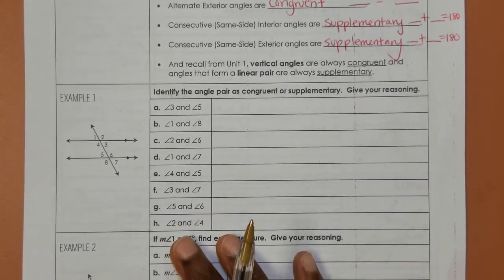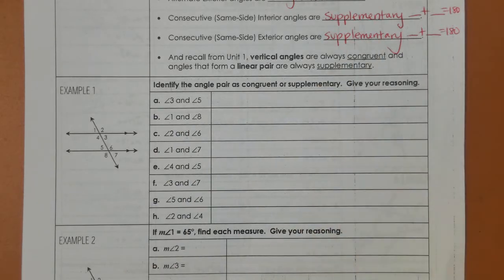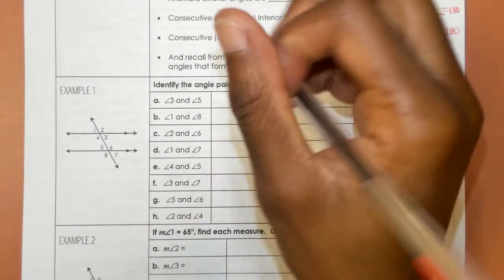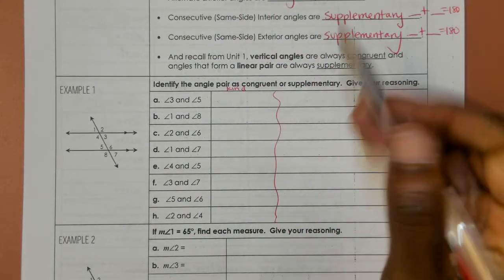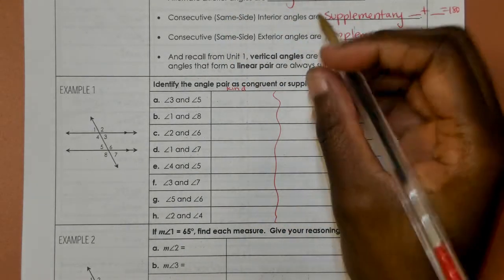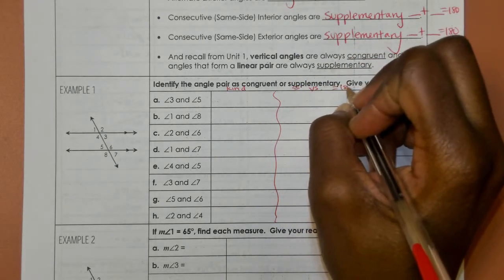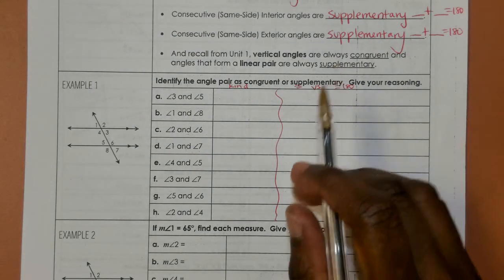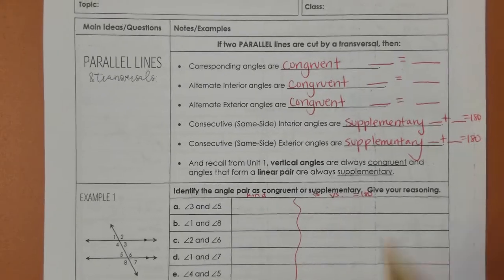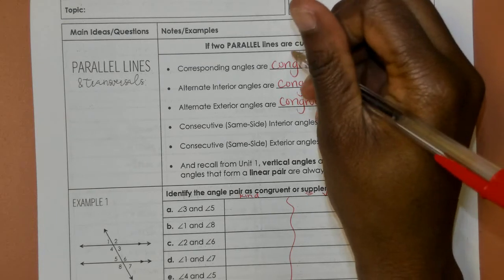All right, so what we want to do in these examples is identify if the angle pair is congruent or supplementary. Well, to do that, we need to figure out what kind of angles they are first. So I want you to put the kind that they are, and then congruent or supplementary based off of these. Our abbreviation for supplementary is equals 180, and congruent is the equal sign with the tilde above it. So I'll write it up here so you can see what I drew. Congruent, remember, is the equal sign with the tilde.